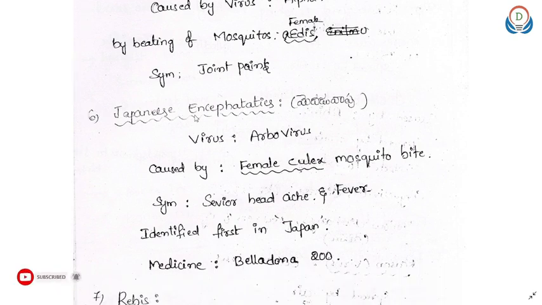It's Japanese encephalitis. Just correct the spelling, friends, there are spelling mistakes here and there. Japanese encephalitis is caused by a virus. What is that virus name? It's an arbovirus. It's caused by a female Culex mosquito. Japanese encephalitis is caused by a female Culex mosquito.